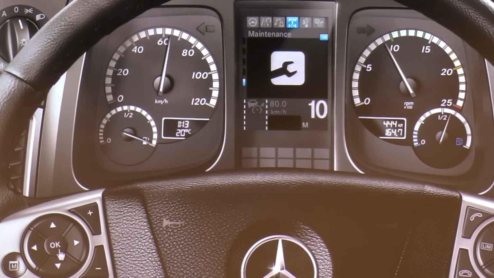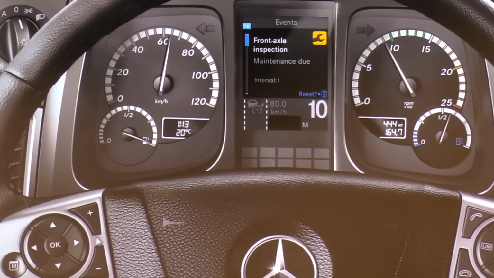And then the maintenance system. So when you go into the maintenance system, it'll actually tell you there's no dipsticks or no measuring systems outside of the truck. Everything is checked from within the driver's seat. So it'll tell you when your next maintenance service is due.